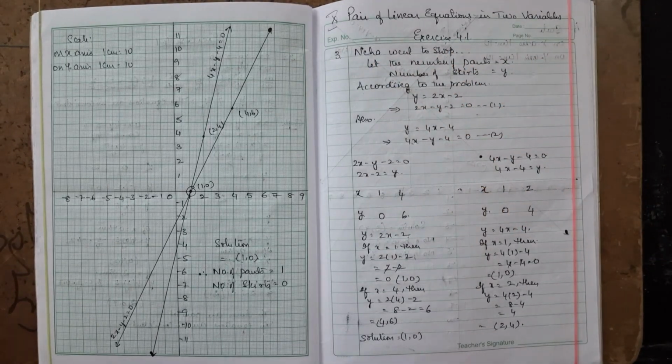Neha went to a shop. So let me read the sum for you. Neha went to the shop to purchase some pants and skirts. When her friend asked her how many of each she had bought, she answered, the number of skirts is two less than twice the number of pants purchased, and the number of skirts is four less than four times the number of pants.